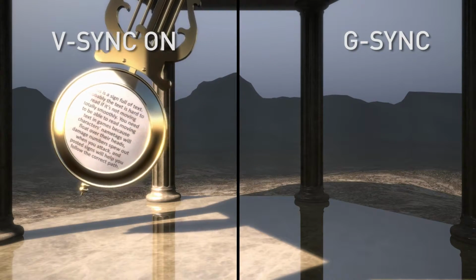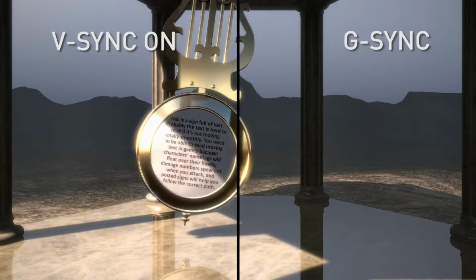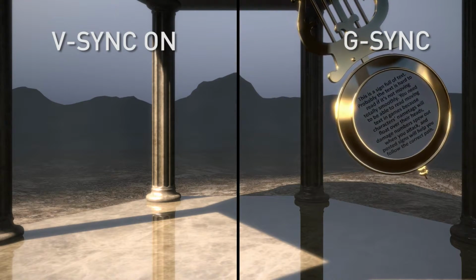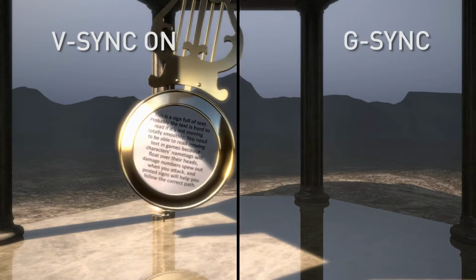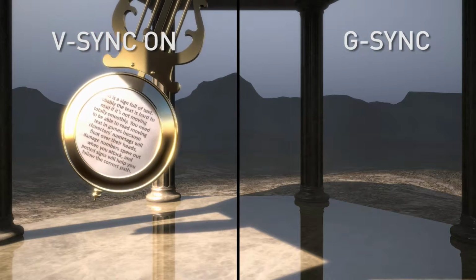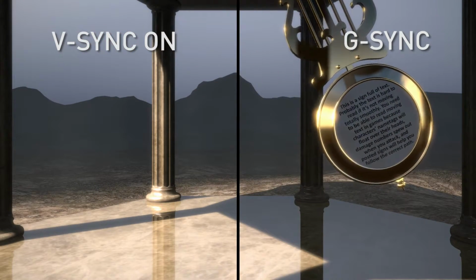On the VSync side, look for that sort of staccato vibration as the pendulum swings from the left to the right. On the G-Sync side, notice how it smooths out completely and just gives you a great experience.